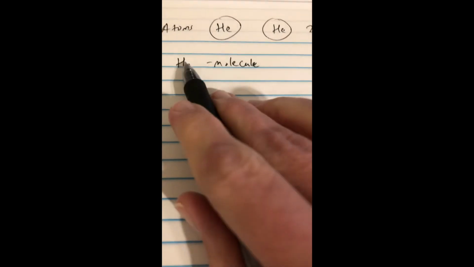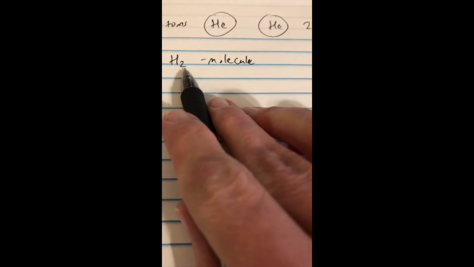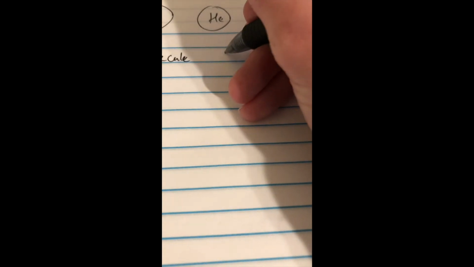That's not the same thing as if we were to have, say, H2. H2 is a molecule. We write it as H with a subscript 2. That represents these atoms have bonded together. So we'd say that this is 1 H2 molecule.